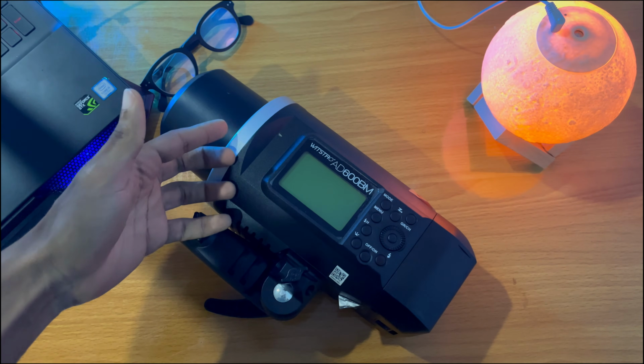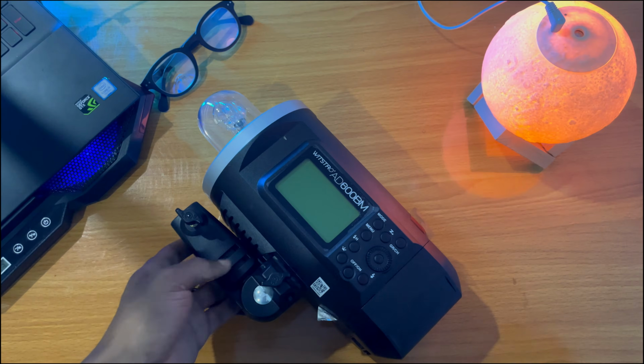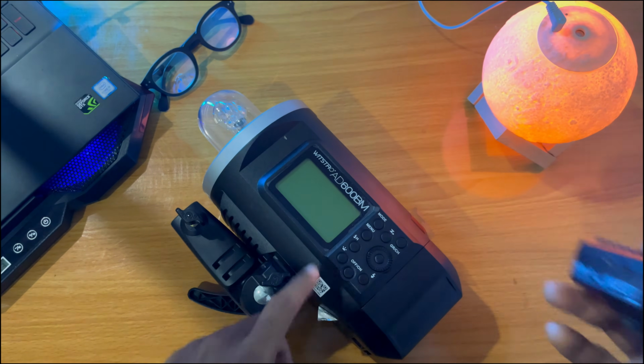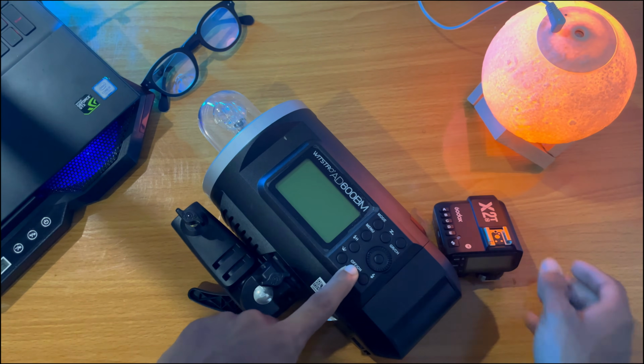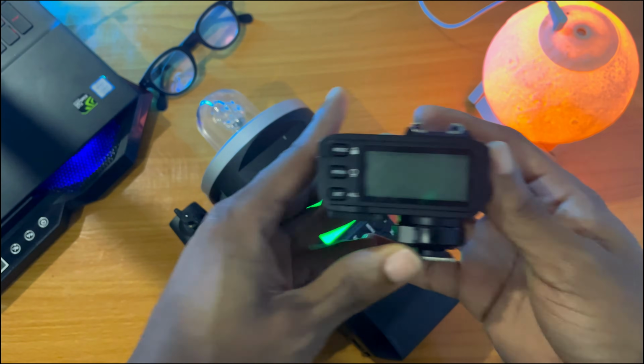This is the Godox AD600 BM, and this is the X2T Trigger. Here is how you can connect your X2T Trigger to your Godox AD600 light. So I'm just going to turn this light on right now. And as well, I'll turn my trigger on right now.